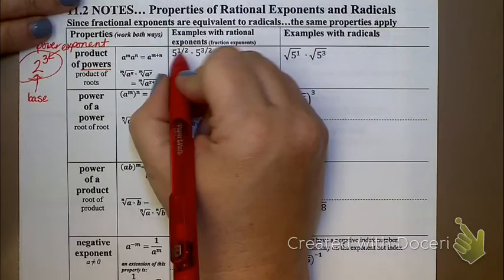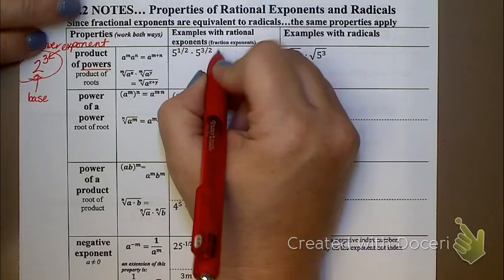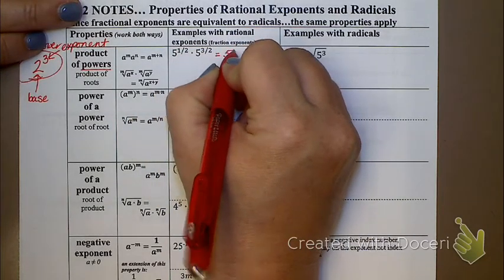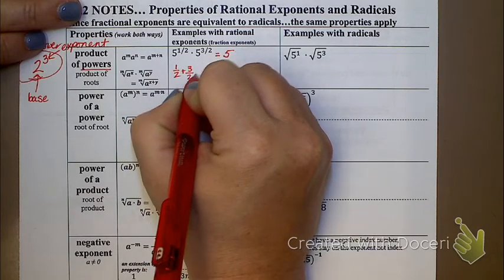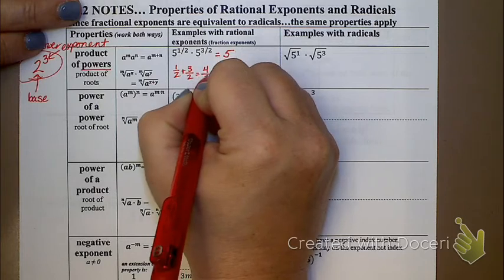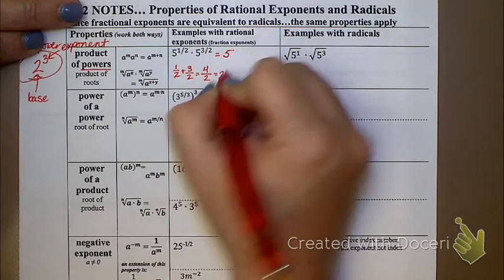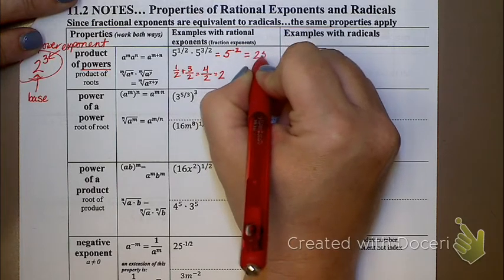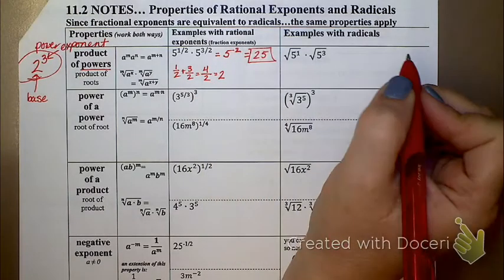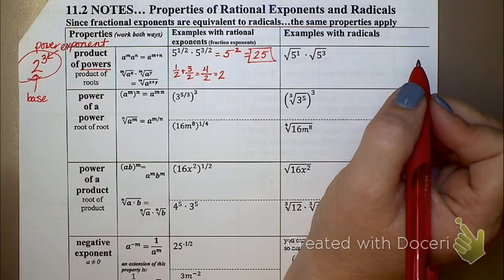So what we're going to do here with our fractional exponents is we are still going to add our exponents. And 1/2 plus 3/2 is what? 4/2, which reduces to 2. So this ends up becoming 5 to the 2nd, which is 25. So it works with our fractional exponents.